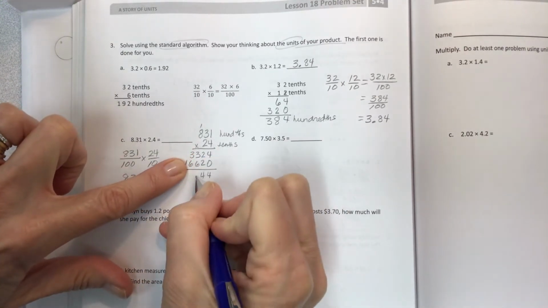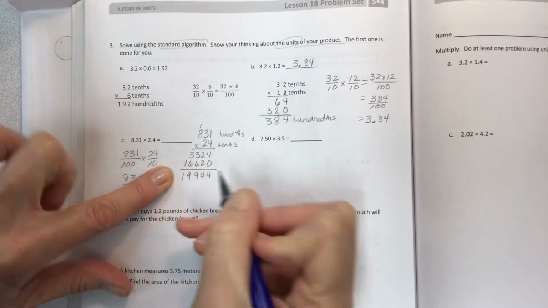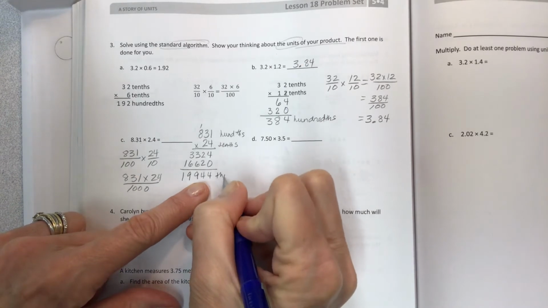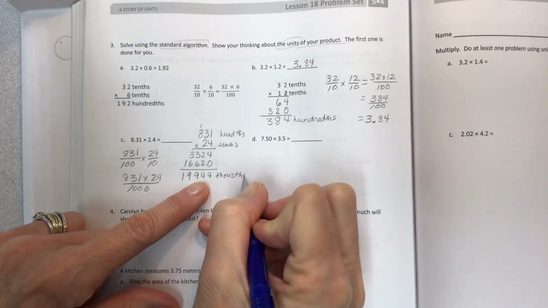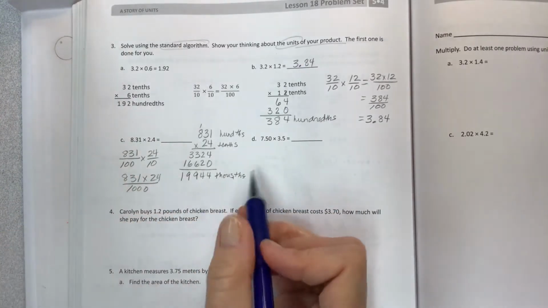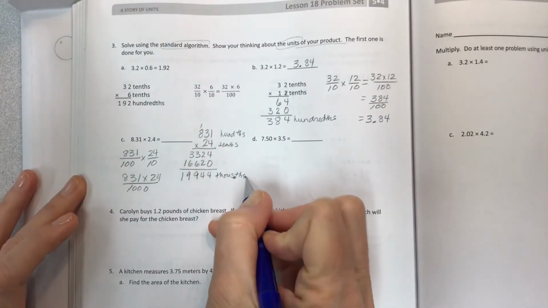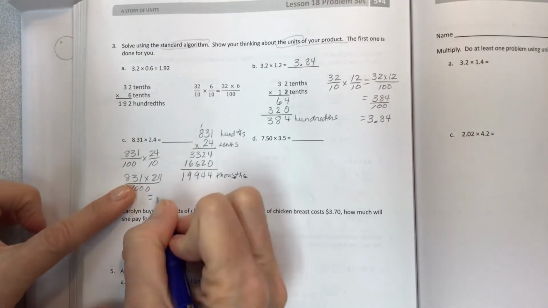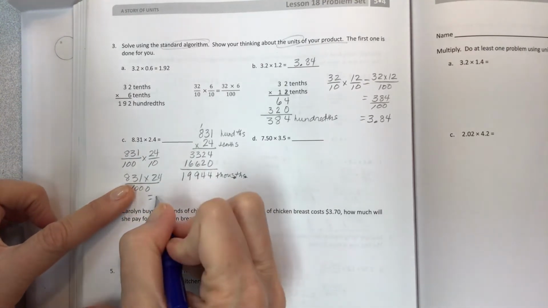Add down 4, 6, 7, 8, 9. 9 again, and 1 comes down. Now label. Hundredths times tenths is thousandths, THS. I'm abbreviating again. That's not how you spell it. I'm just putting a period there and there. And so now we have our standard form. We know that this is the answer.